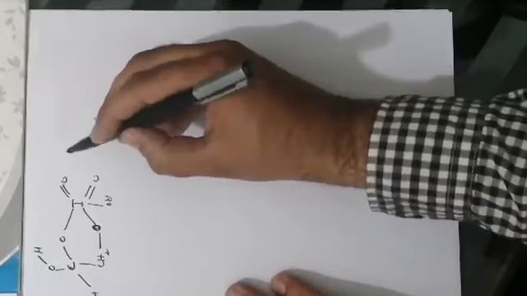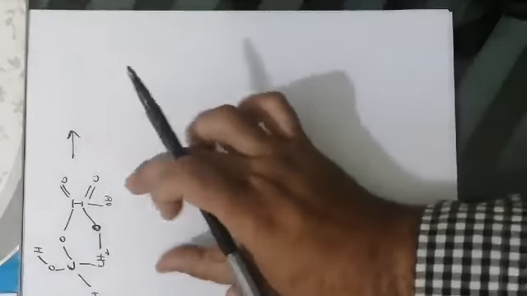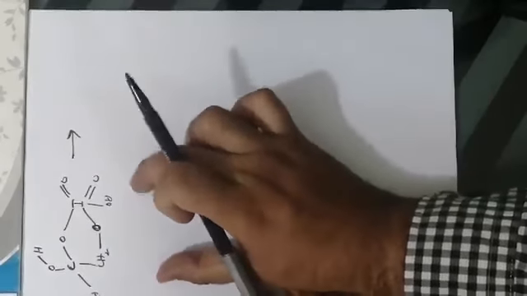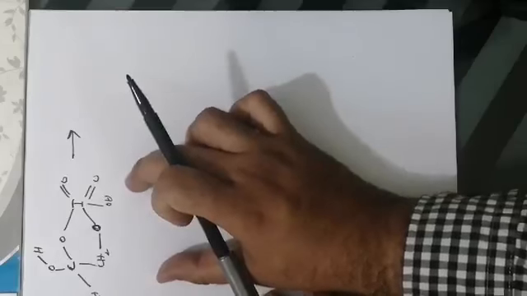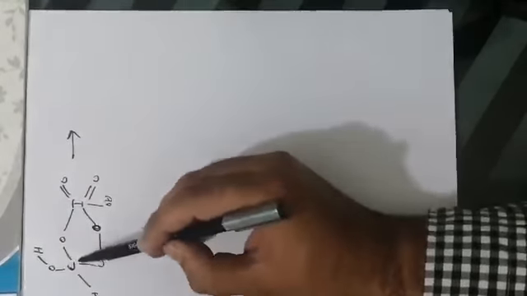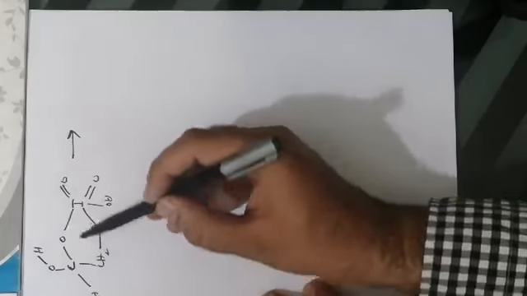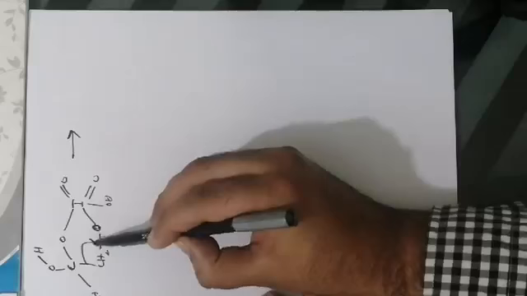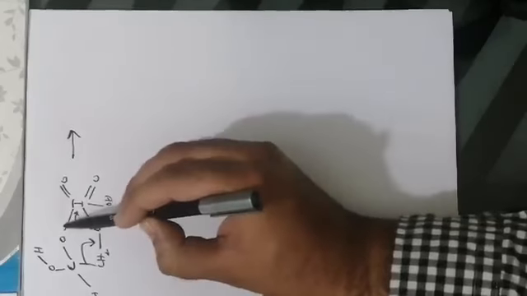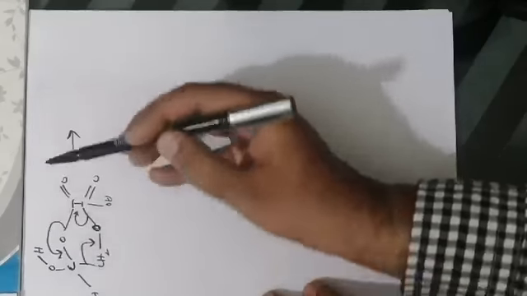Now what will happen? This cyclic periodate, the second cycloperiodate, will rupture. This cyclic ring will rupture. How do we know that? These two carbons which were vicinal to each other, this bond will move here, this bond will move here, and this bond will move here.